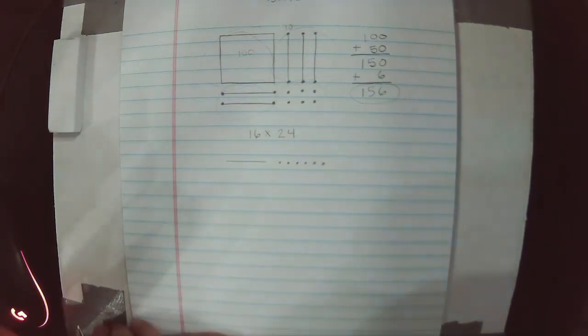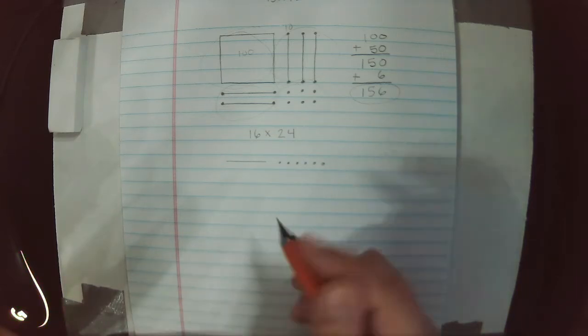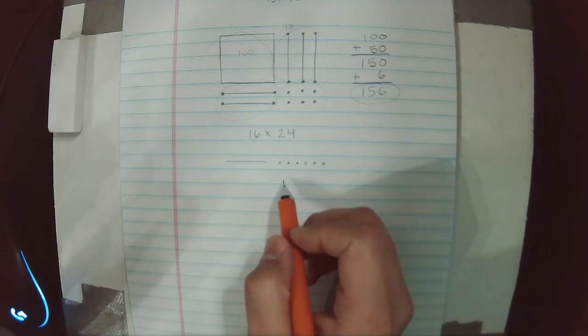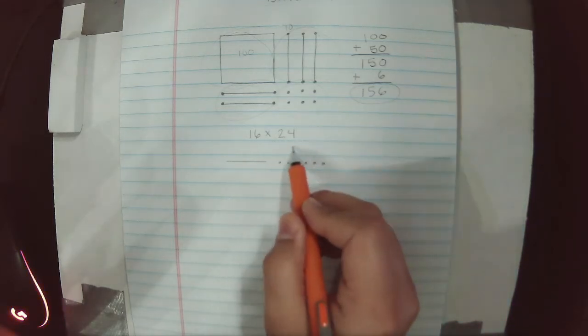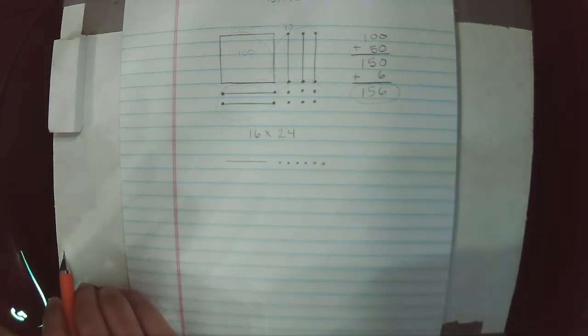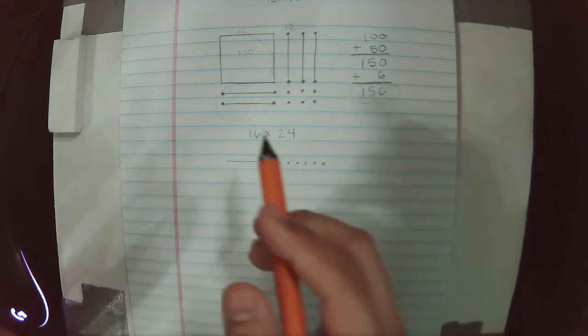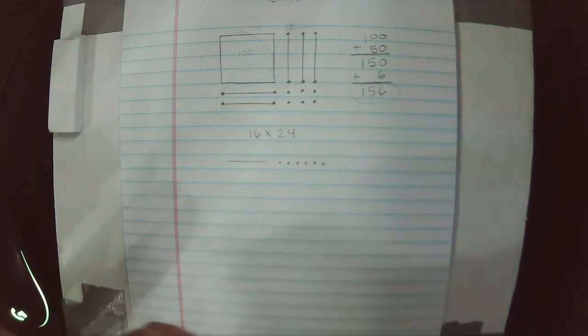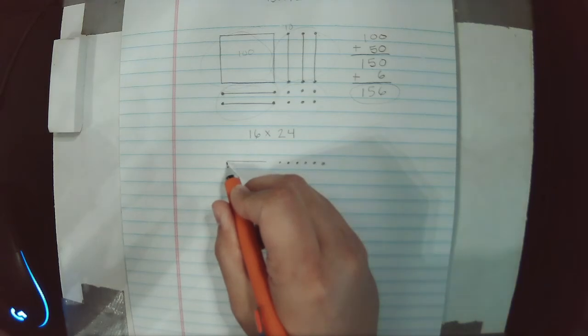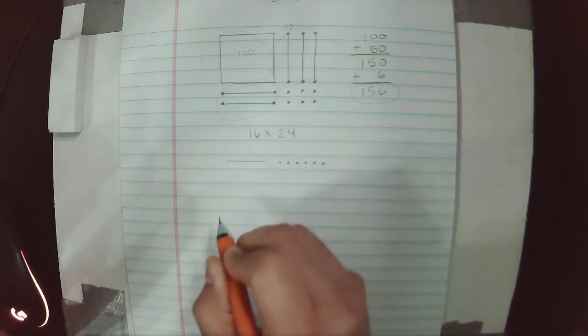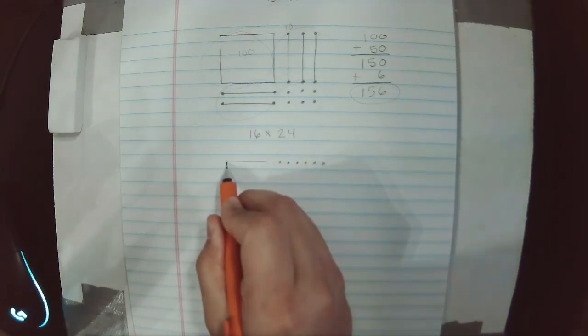So there's 16. Then I'm going to draw 24. Just like last time, I'm going to start here where I started that first line. I'm going to start in that same corner.